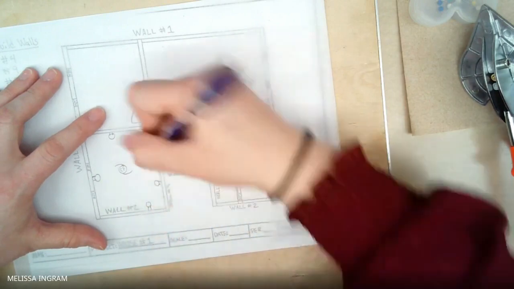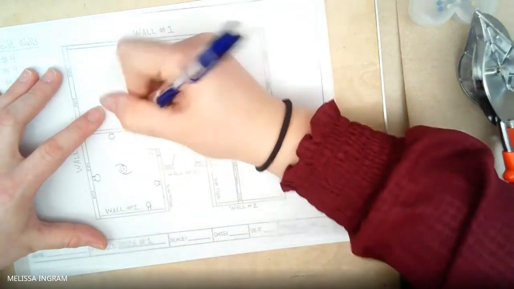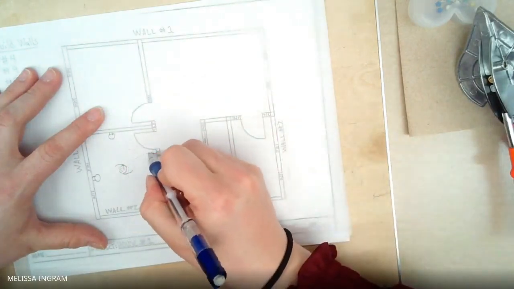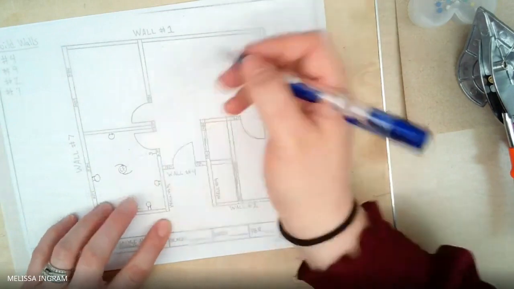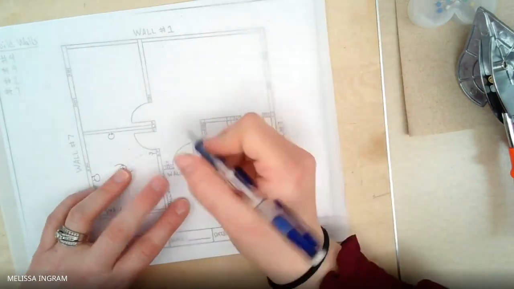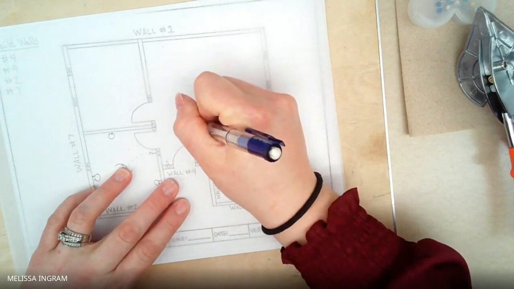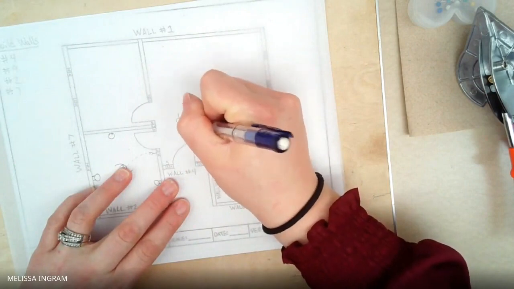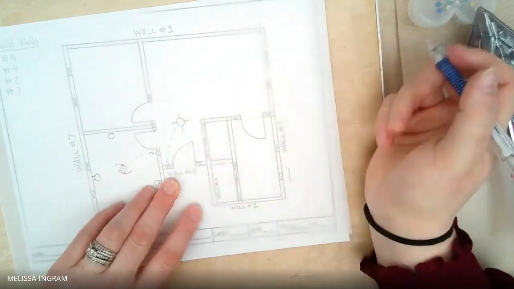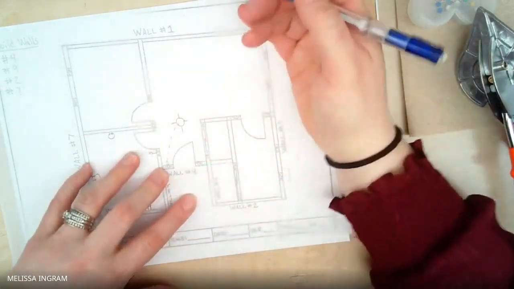So I have a switch over here, and my ceiling fan is going to come over here to this switch, right? I also want a switch right inside my door to go to a hall light right here. So that's going to be another outlet or another switch and light in my house.